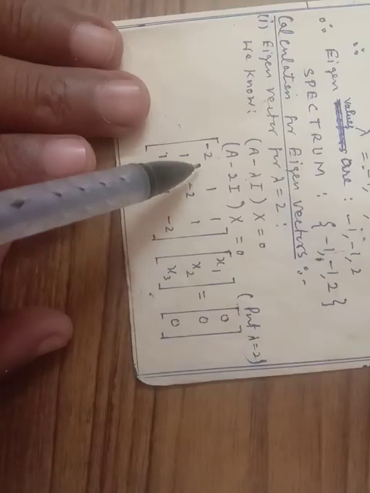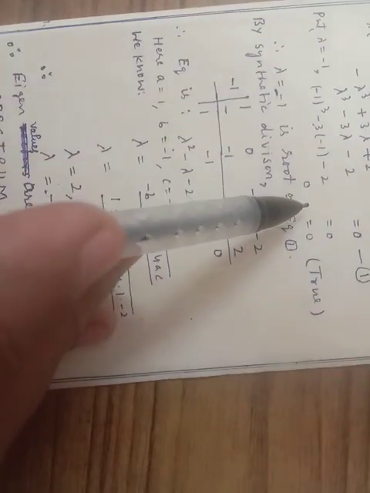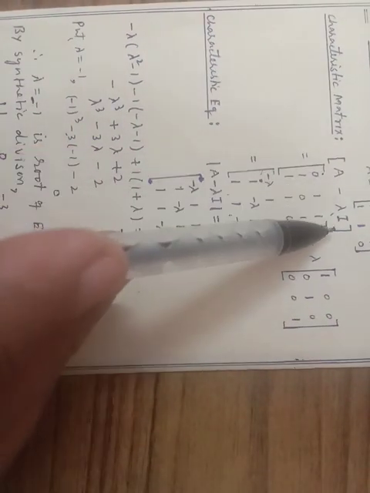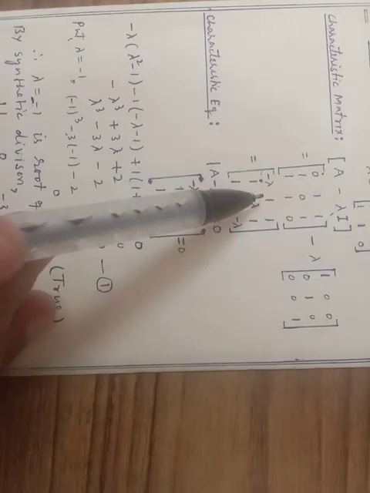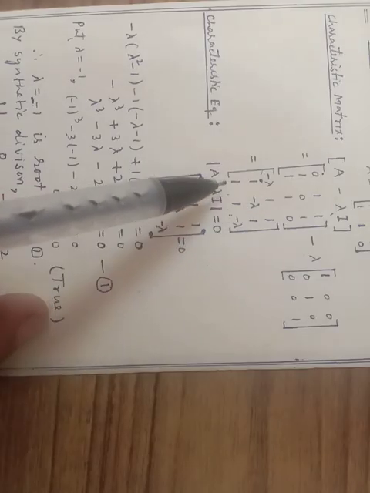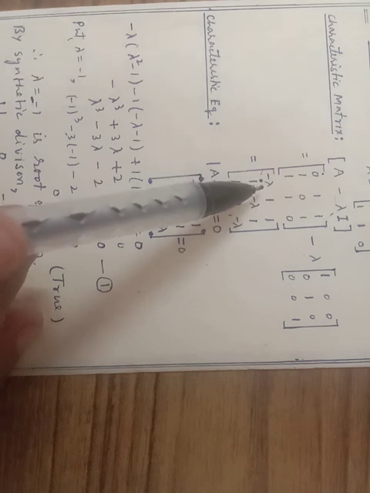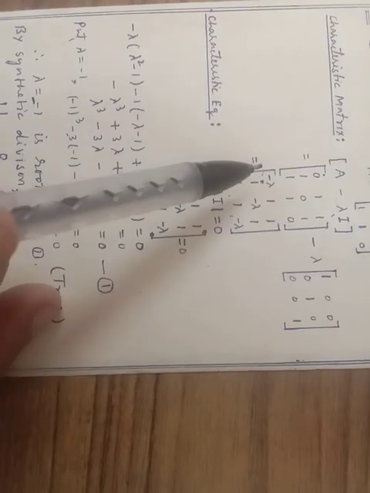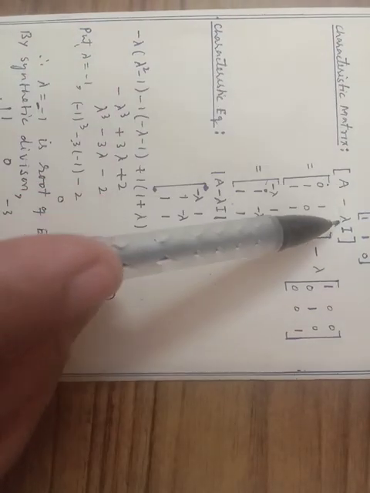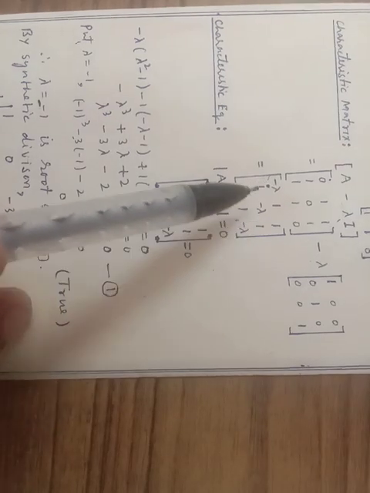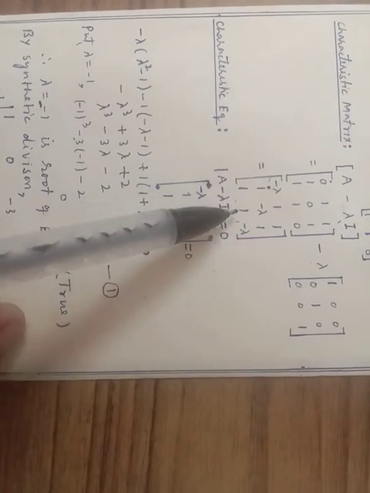Put it here in this equation A minus lambda I, whose answer is minus lambda 1 1, 1 minus lambda 1, 1 1 minus lambda. Put lambda equal to 2 here, then A minus 2I becomes minus 2 1 1, 1 minus 2 1, 1 1 minus 2.